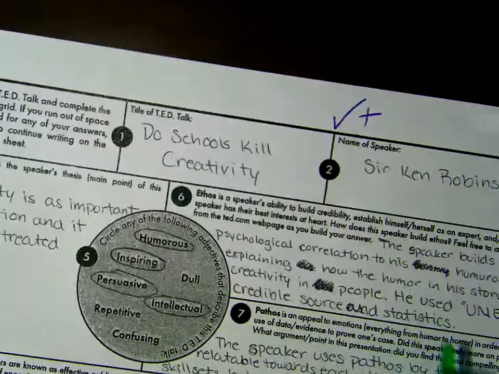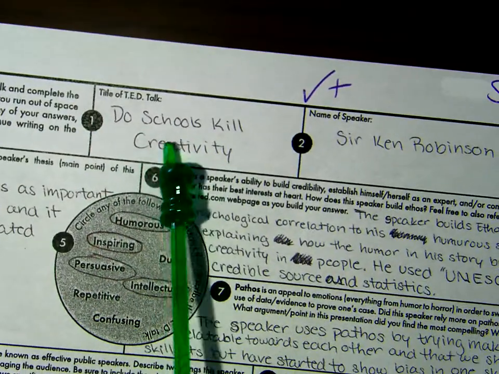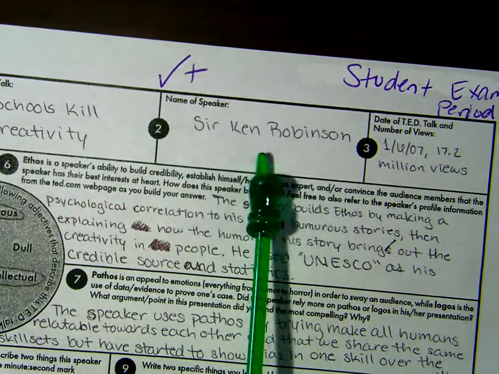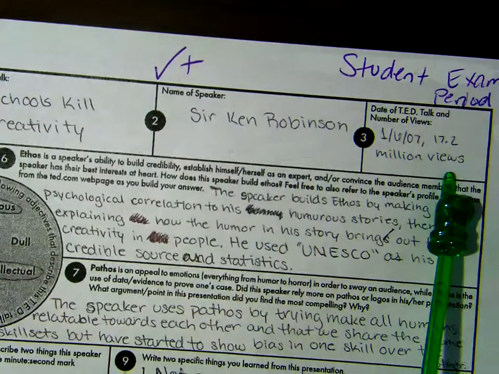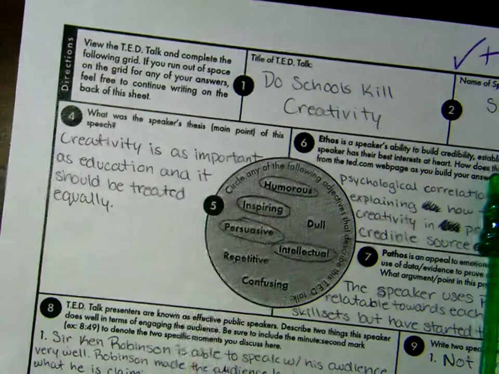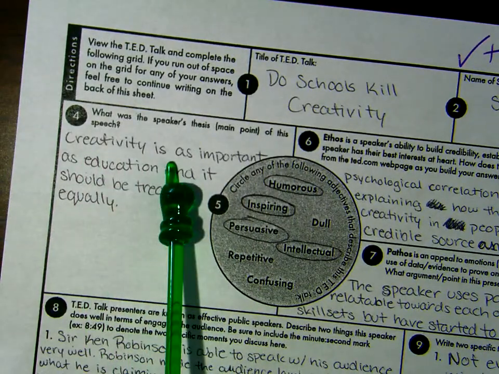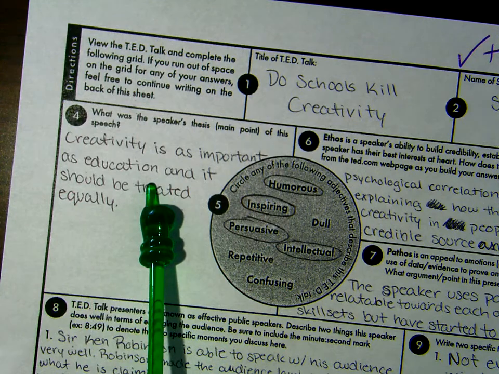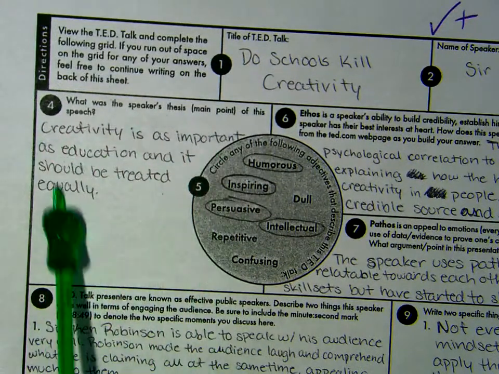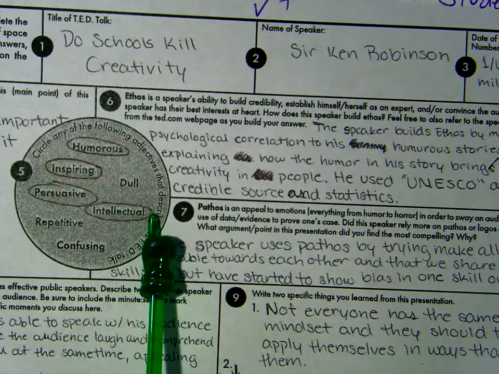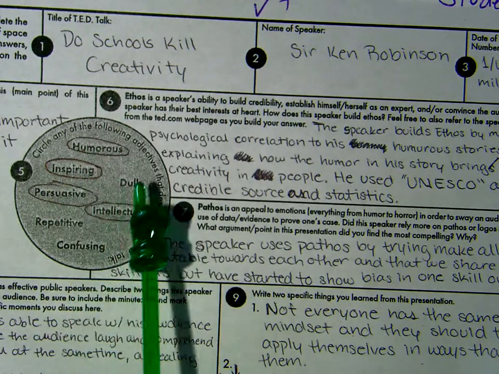Let's look at an example of what one done might look like. This is from a TED Talk called Do Schools Kill Creativity? It was by Sir Ken Robinson. This was dated at 17.2 million views. The main point was creativity is as important as education and it should be treated equally. Notice they wrote it out in a complete sentence. They circled some of the words. Notice they picked more than one. It can be a couple.